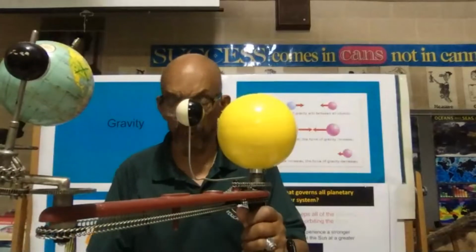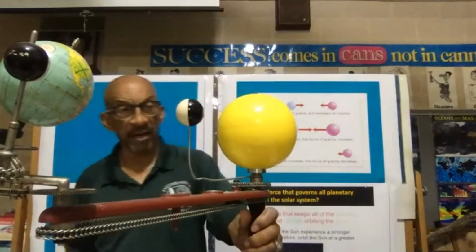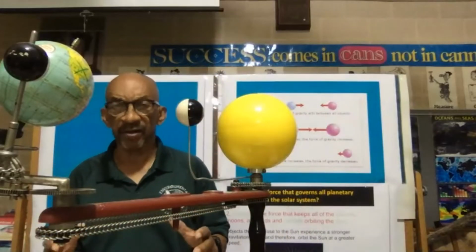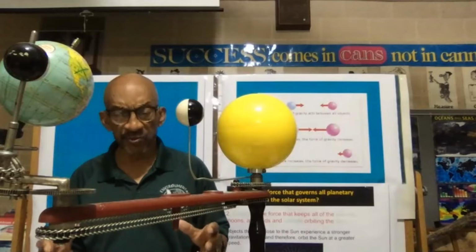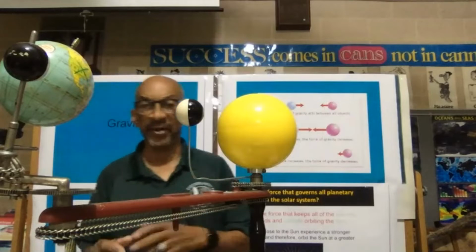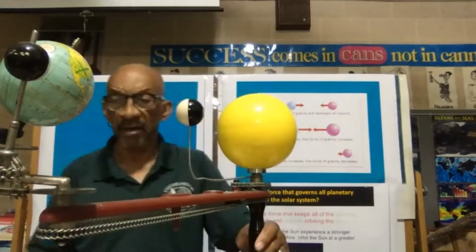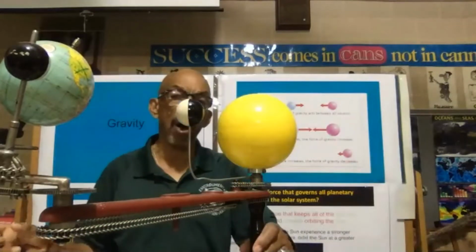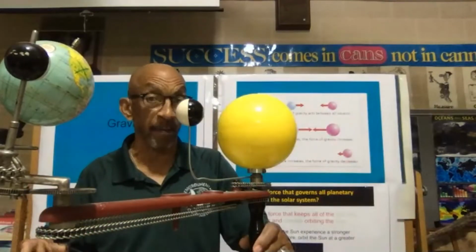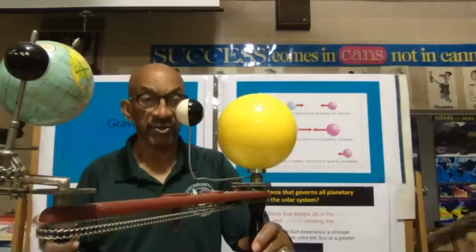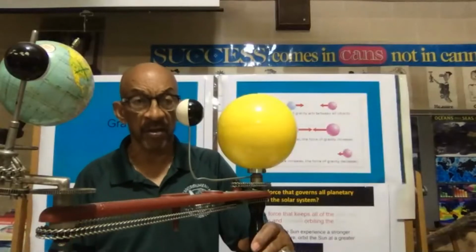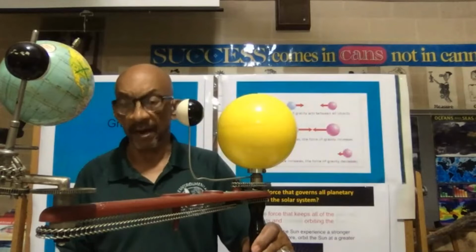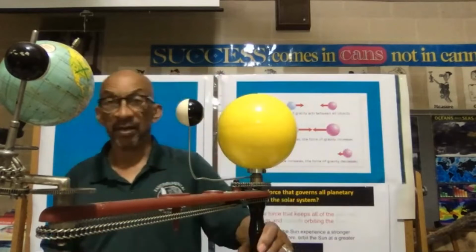And our moon. Well, it is said that our sun is so massive, it exerts a very strong gravitational pull that affects all the planets that exist in our solar system. And that's why they all revolve or orbit around our sun, simply because of the strength of the gravitational pull from the sun.